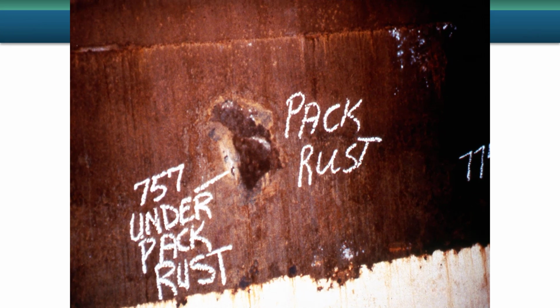Here's a case of packed rust. That is almost like steel. It behaves like steel other than it's brittle. I've actually seen tanks where this has gone all the way through and the operators didn't even know it was completely corroded through. It's just lucky that it didn't break. These areas were small enough that failure didn't happen, but it's hard to detect sometimes, and it only happens, fortunately, rarely.